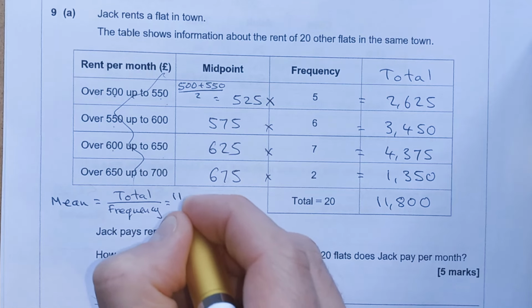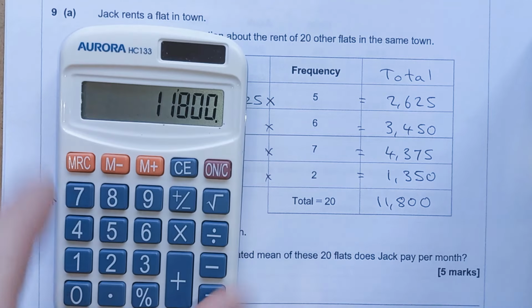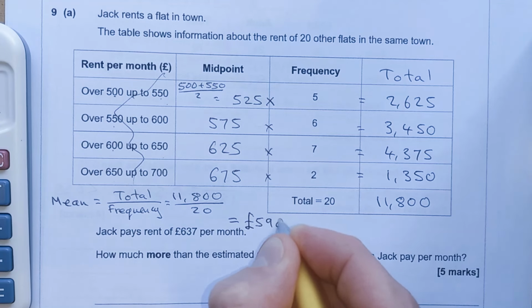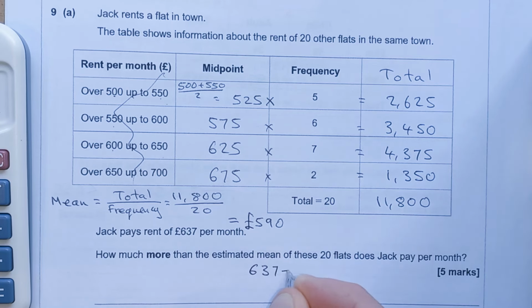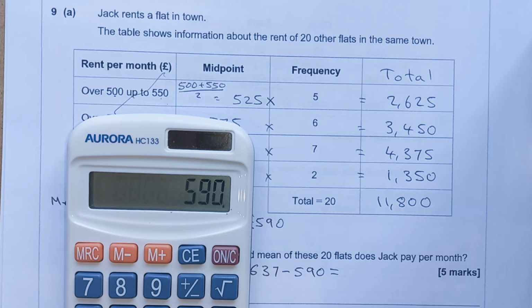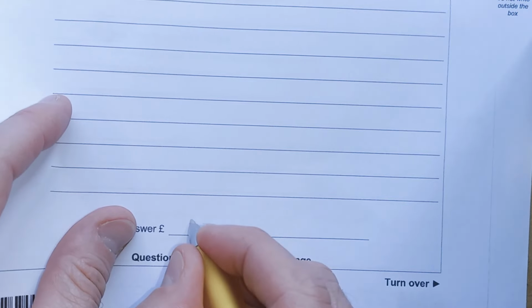So 11,800 divided by 20 gives us £590. Now they asked us how much more than the estimated mean does Jack pay per month. So they knew that the mean was going to come out below his amount. So that's good. That shows that we've done something right there. So we need to do the 637, subtract the mean, which gives us £47. And we can then write that down on the answer line.